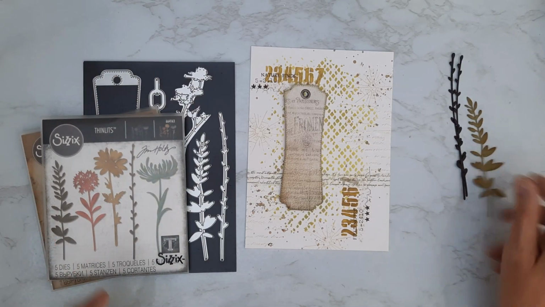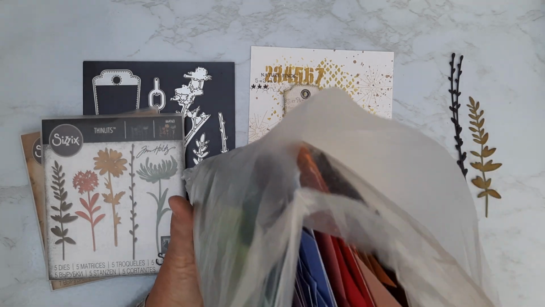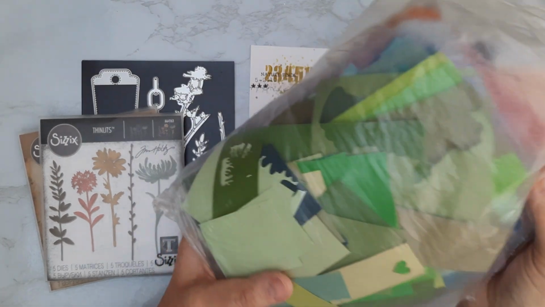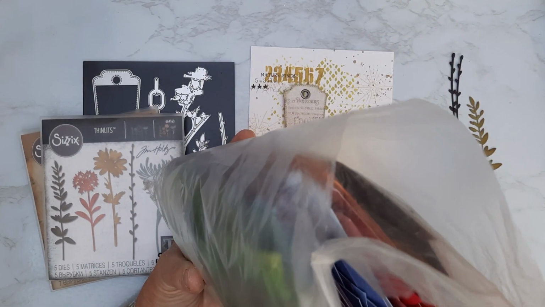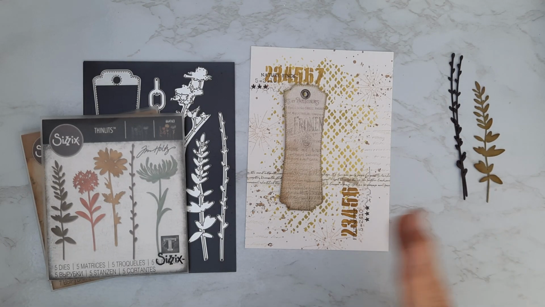I think some of you will have seen before that I have an addiction to linen cardstock. And this is my bag of scraps. Yes, they're in colour order, but I always keep the green scraps because they're great for doing foliage. But then I've got lots of other bits and pieces. Always go to this bag first if I'm die cutting elements like this, rather than cutting into a new piece of card.